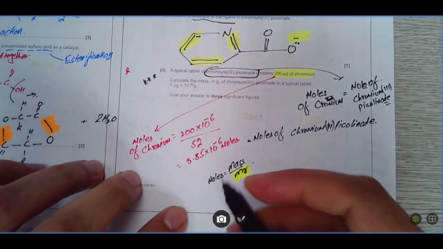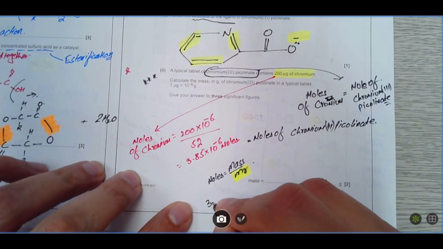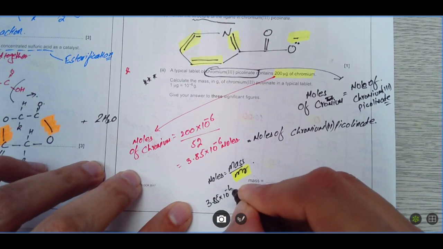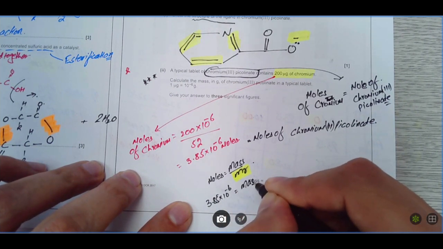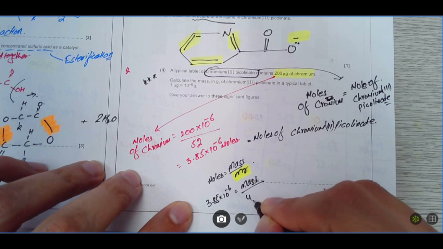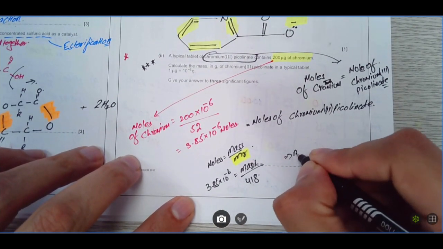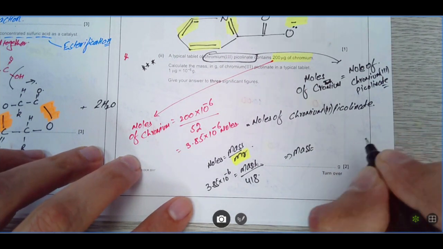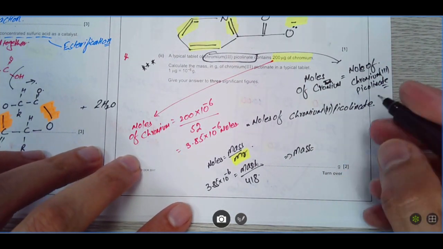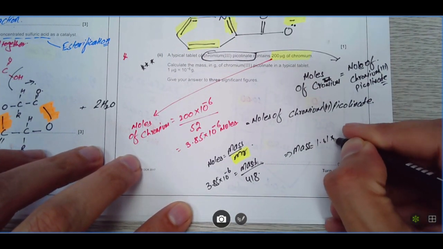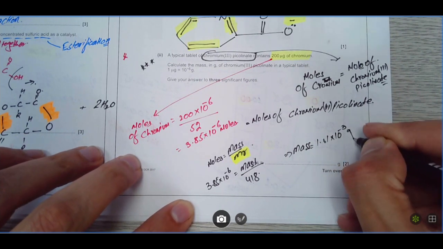So I can then do moles. I already know the moles, which is 3.85 times 10 to the power of minus 6. The mass is not known, but the Mr is now known: 418. If you cross multiply and work out the mass from here, you'll end up with the mass being equal to 1.61 times 10 to the power of minus 3 grams.